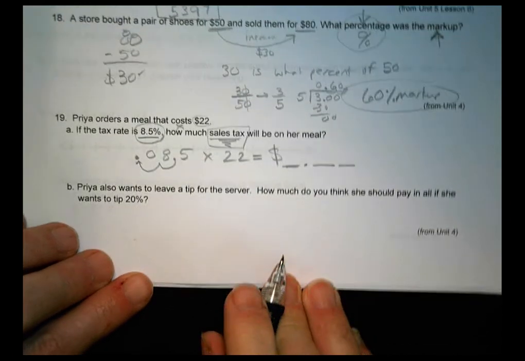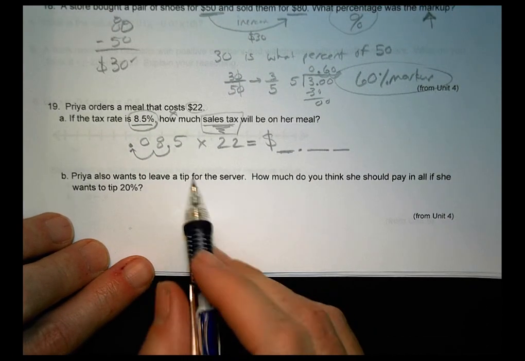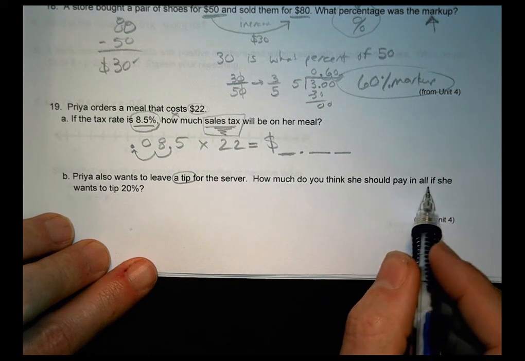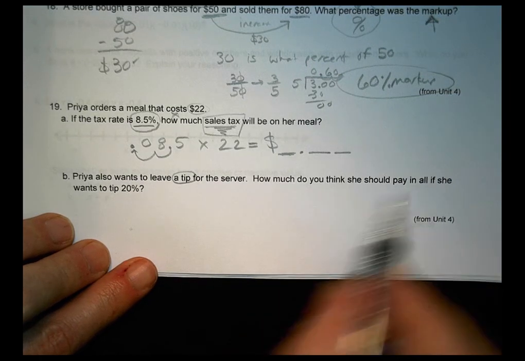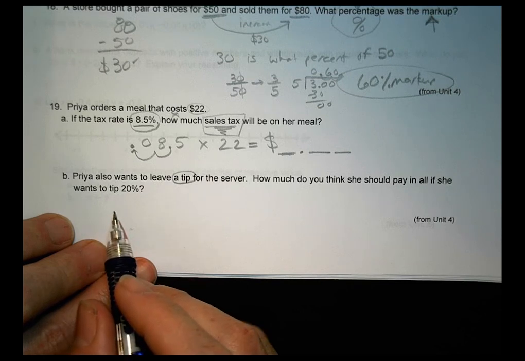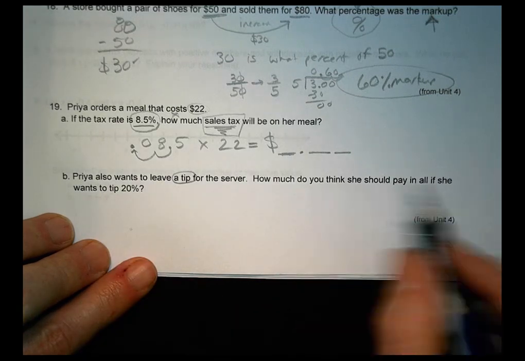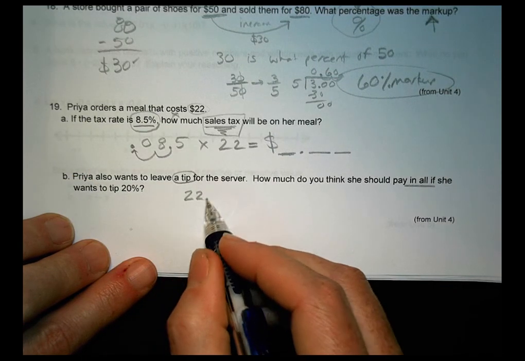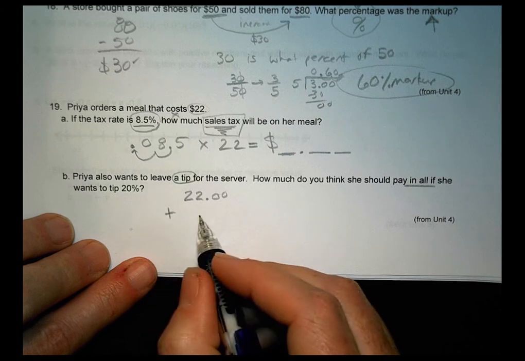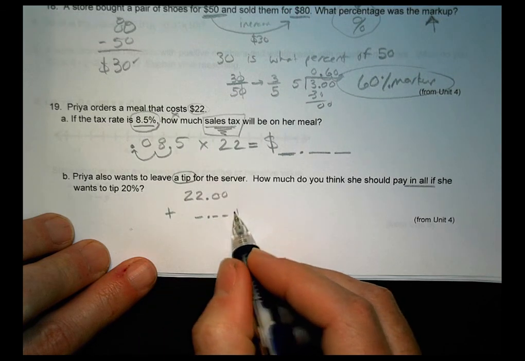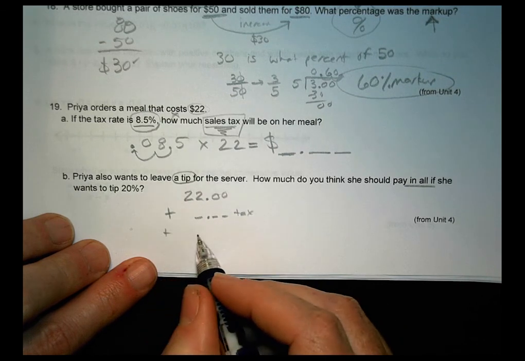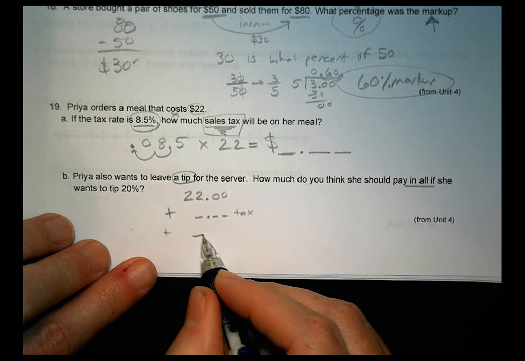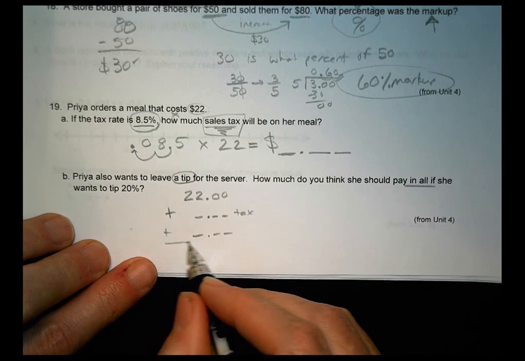All right, finally, Priya wants to leave a tip for the server. Okay, so tip is for the server. How much do you think she should pay in all if she wants to tip 20%? Okay, so in all is a great question because it's a continuation of this one here. In all means you're going to have the $22 for the meal plus whatever that amount was for the tax plus however much you want to give as a tip. And that'll be your in all.